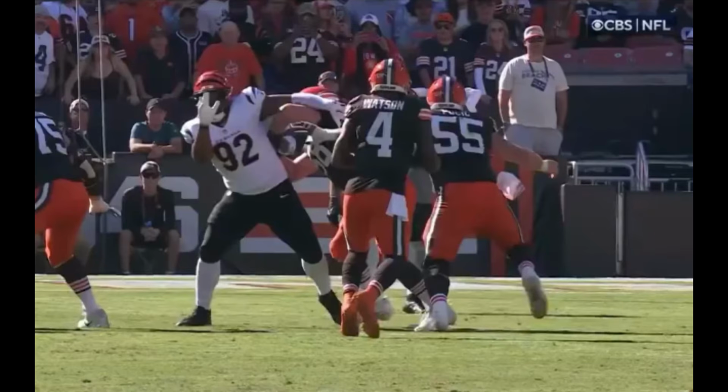Deshaun Watson of the Cleveland Browns unfortunately suffers what appears to be a significant right ankle injury today.